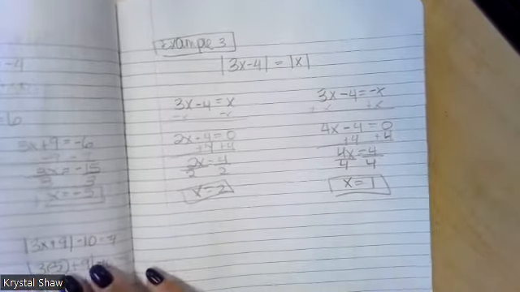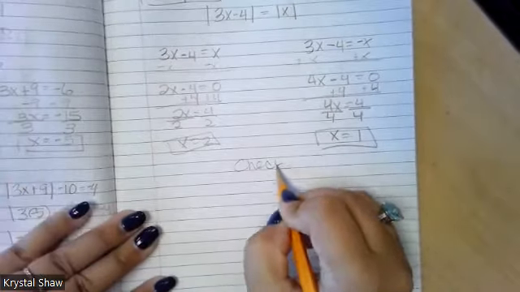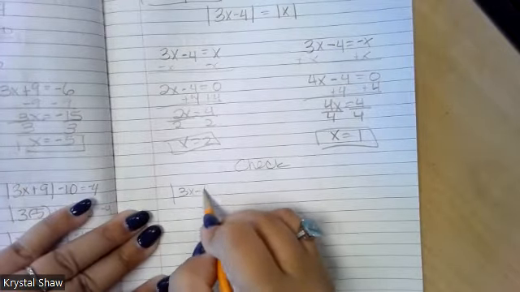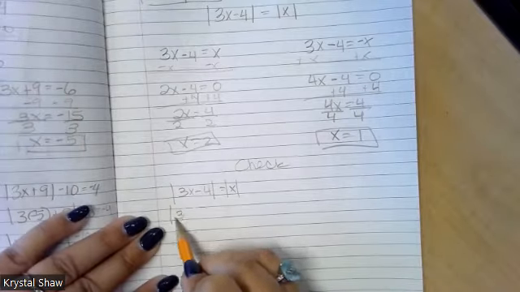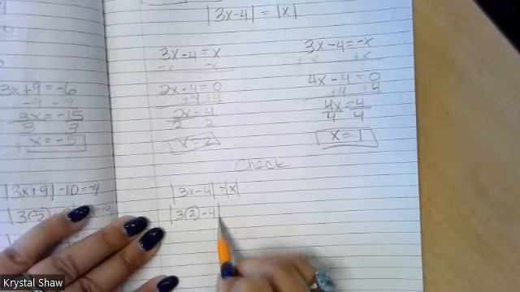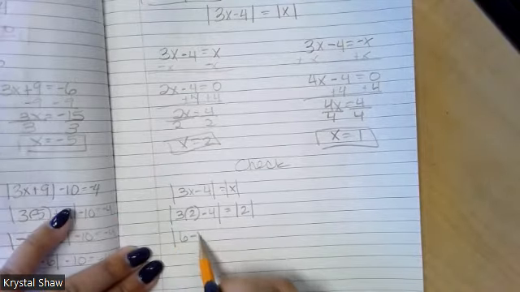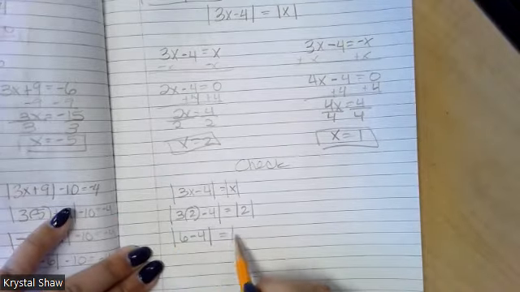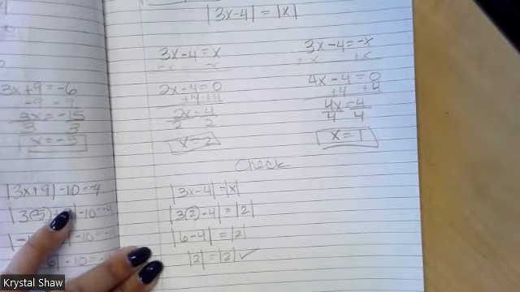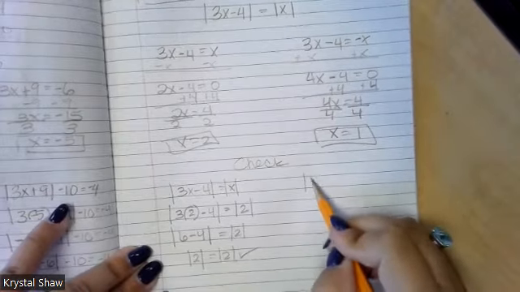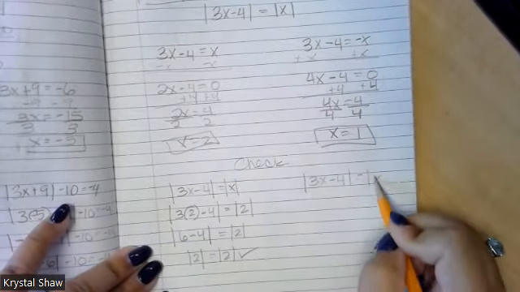And then I am going to go ahead and check these. So again, on my check, I'm going to use my original equation to make sure. So this is the absolute value of 3, substitute in 2, minus 4 equals the absolute value of 2. So this here is 6 minus 4, absolute value equals absolute value of 2. This is the absolute value of 2 is the absolute value of 2. That works.